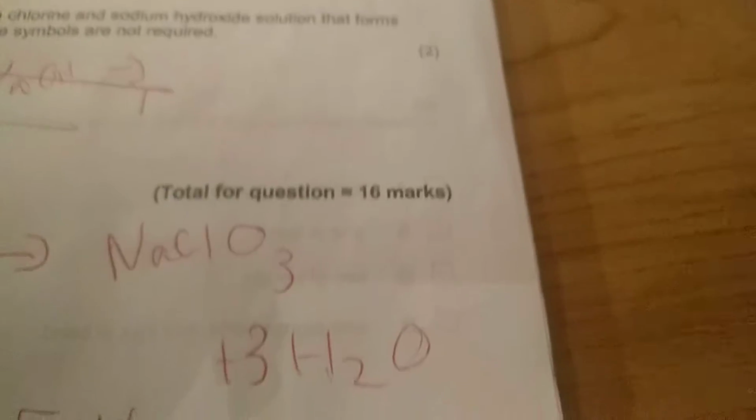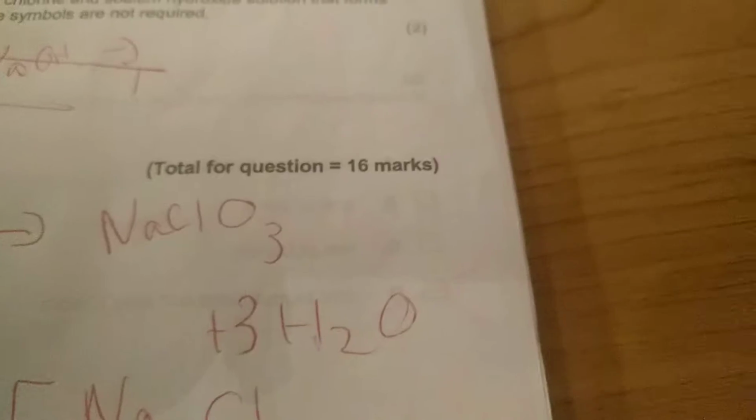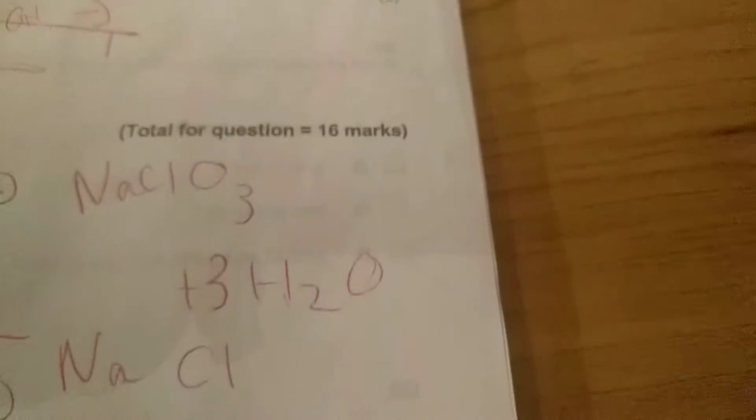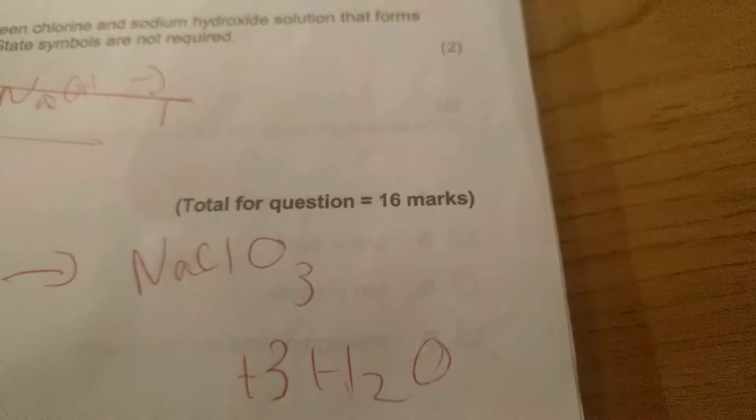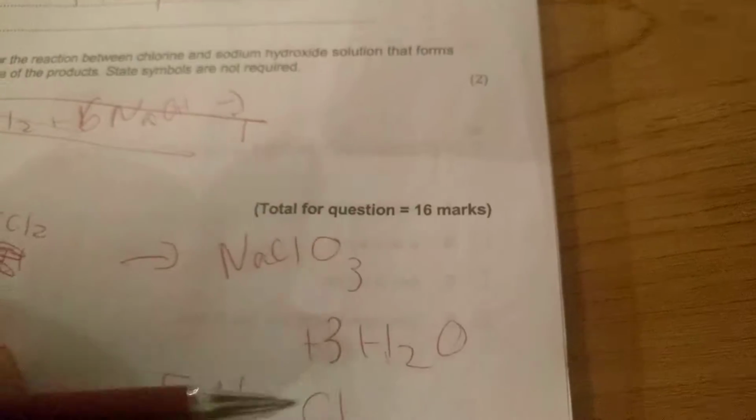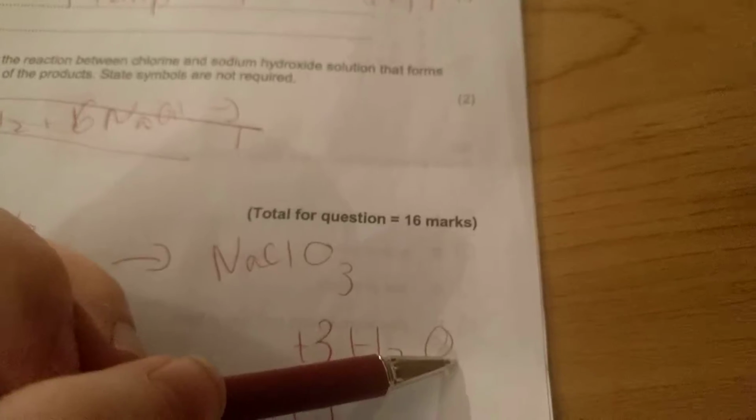And in the final question, the way I started off the reaction is to look at the fact that I'm making NaClO3, okay, and I'm making some water. I know that because I've got the idea that I'm making some water here, so it makes sense that I'm going to make water again. If I'm making 3 lots of oxygen from the perchlorate, it makes sense that I'm going to make 3 lots of oxygen in the water.